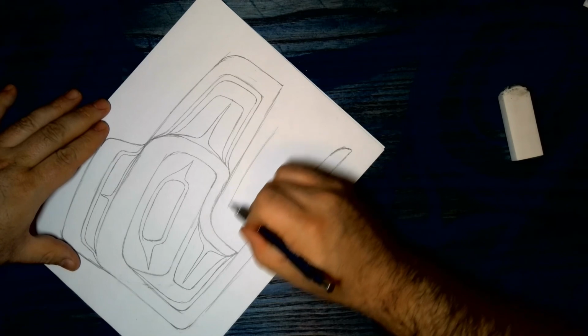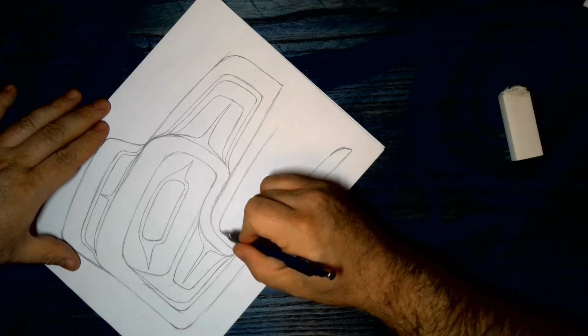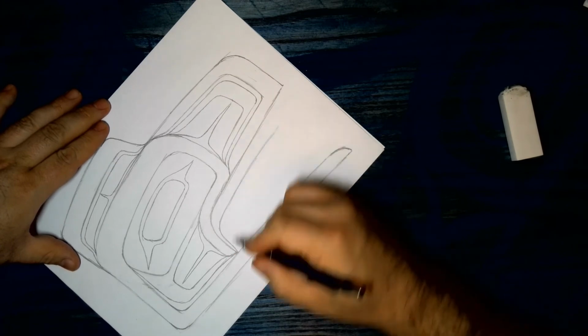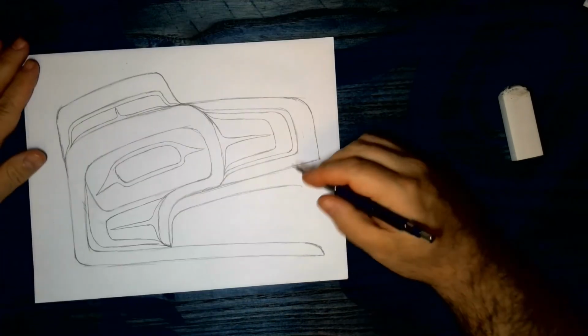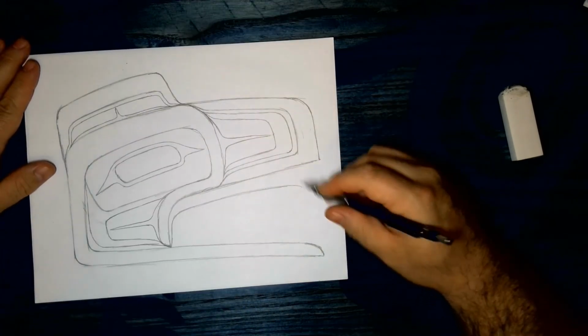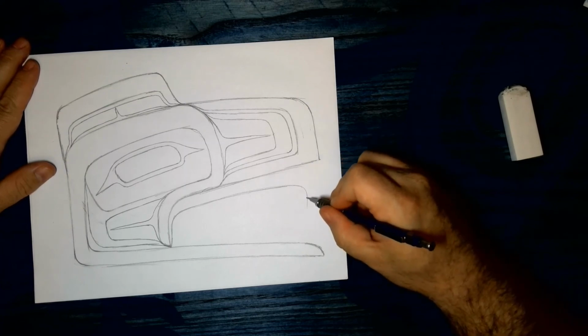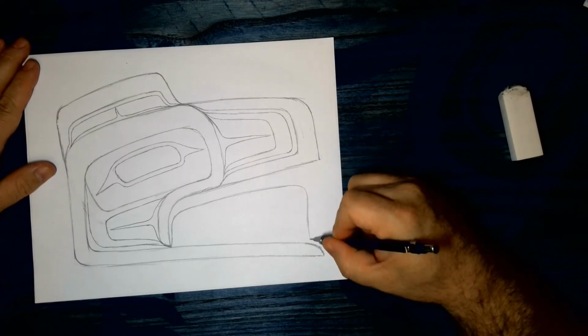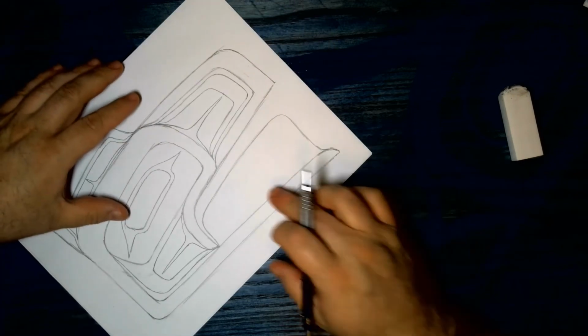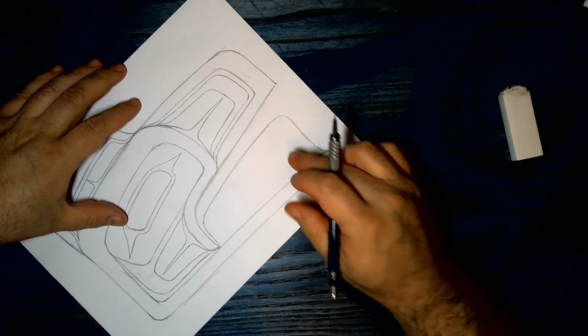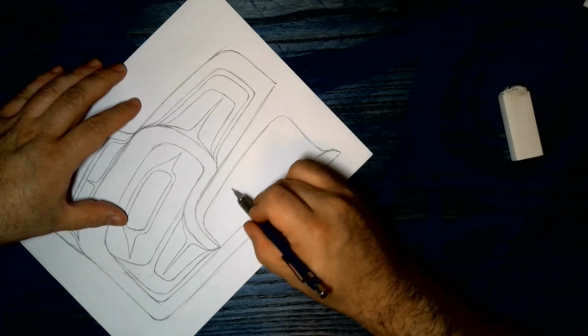So we're putting our U shape in here, coming down and ending in the back, up. And just before you get to the end of the mouth, we'll drop our line down, curving it out.